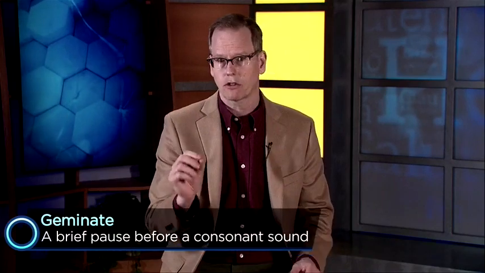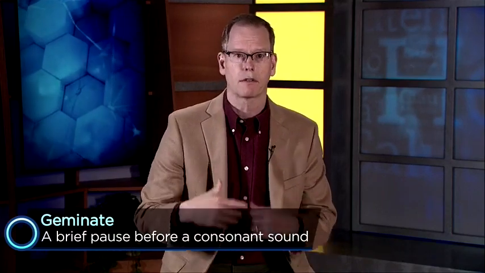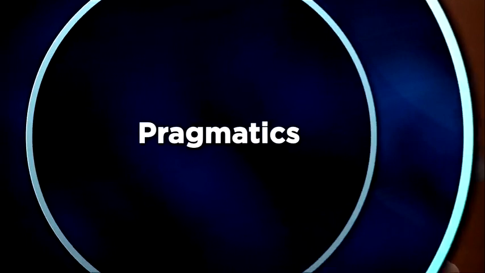In this case, the phoneme is called a geminate, which is just a brief pause before a consonant sound. The second item in the pair has the geminate, so after the E sound, you would put a pause a fraction of a second before you'd say the te sound. Here it is exaggerated. Ite, itte. In a later lecture, I'll talk more about these challenges at the phonetic level.